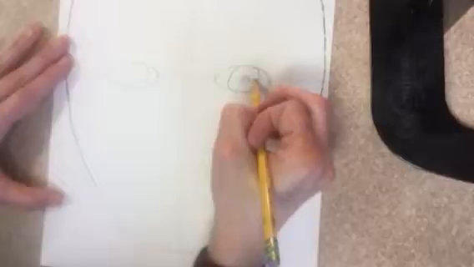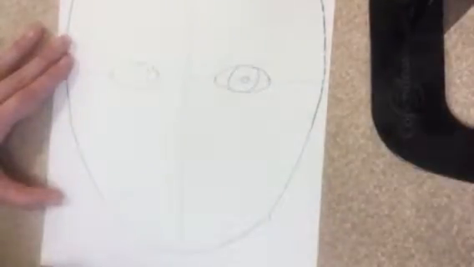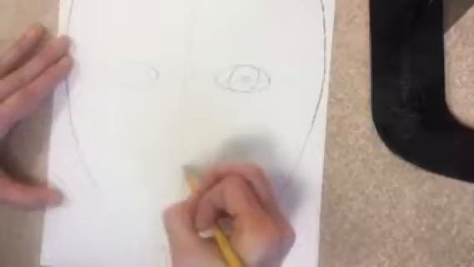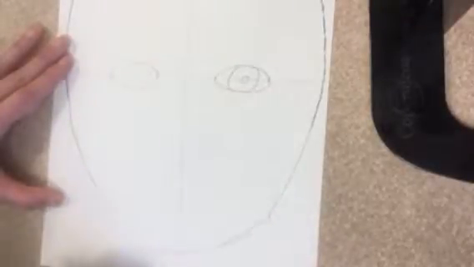So I'm going to draw a guideline for the nose. Your nose should be halfway between your eye and your chin. So about right there. And then your mouth is going to be halfway between your nose and your chin. This is going to be the bottom of your mouth. And then the top of your mouth is maybe halfway between those two.